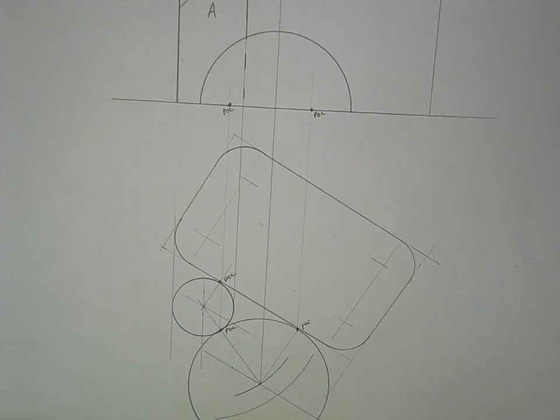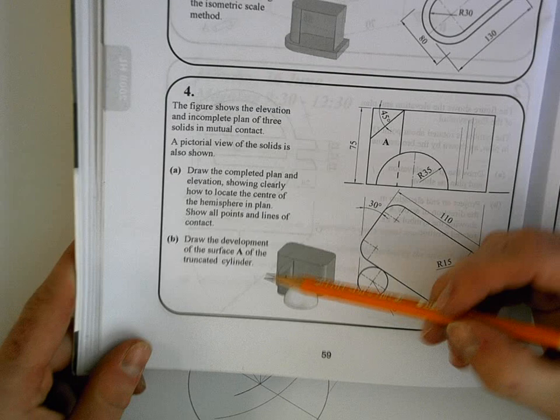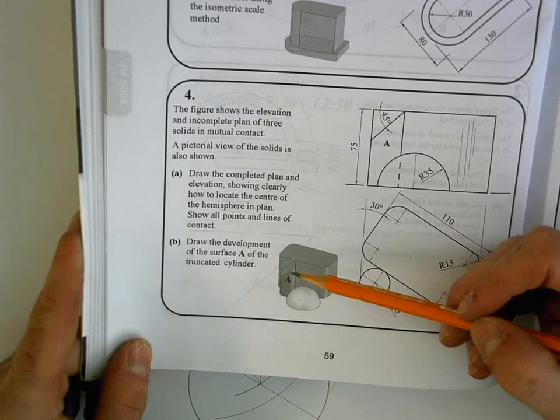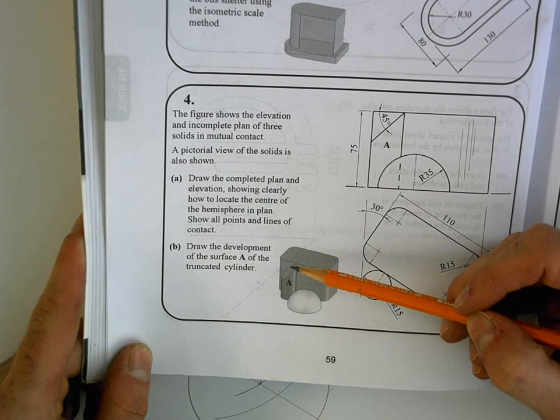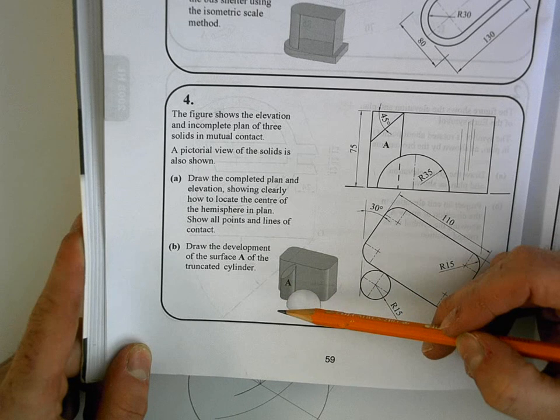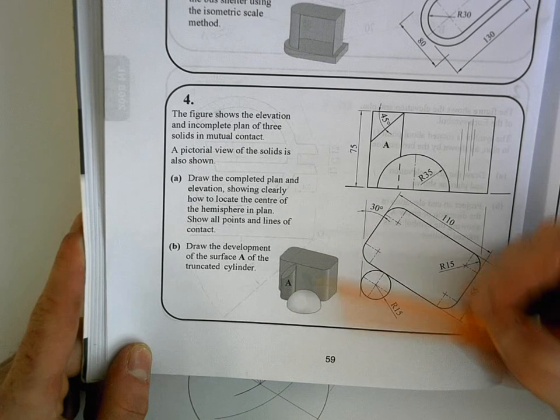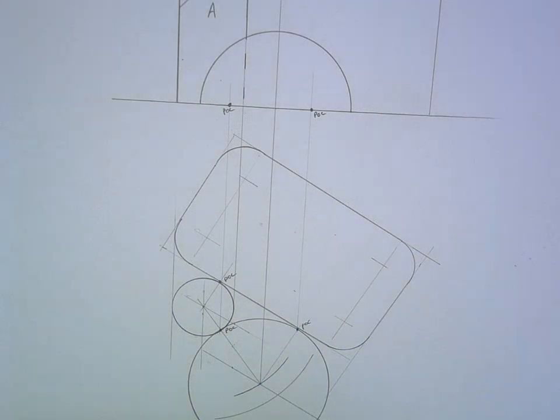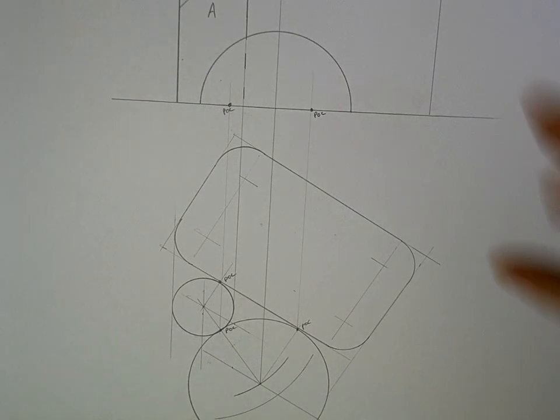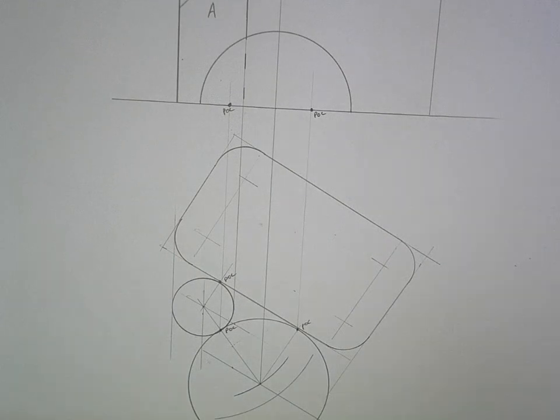Now looking at part B, we're asked for a development of surface A. So again, once again, we don't have to include the closed surface on the top or the base of it either, just that wrapped surface that's cut at 45 degrees across the top. You can draw it anywhere on the sheet, but as you unwrap that surface, the height of it is going to remain the same. So you might as well try and fit it in somewhere where you have the heights already, rather than having to transfer them all over the page.